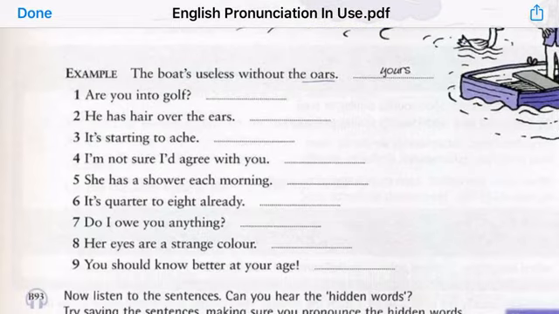So the first, the example that we have: the boat's useless without the ours. Ours becomes yours. There is an assertive ye, so it becomes as if we have the word yours. Are you into golf? The word winter is somewhere in this sentence. Are you winter? Because we have a we sound between you and into. Are you winter golf?